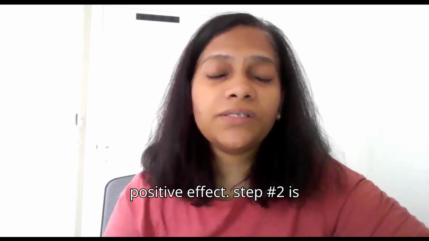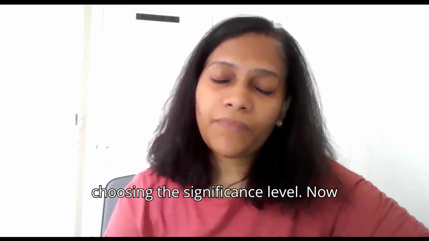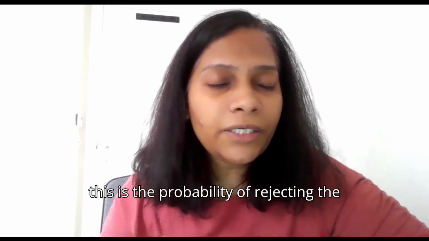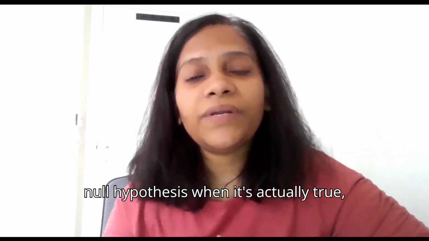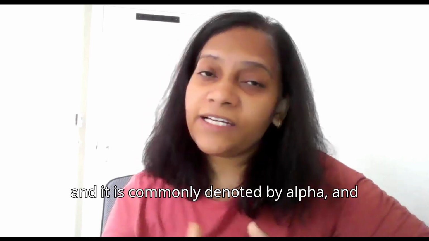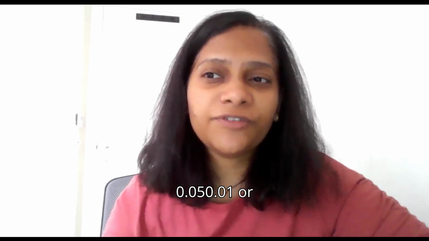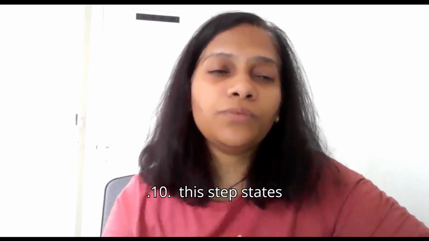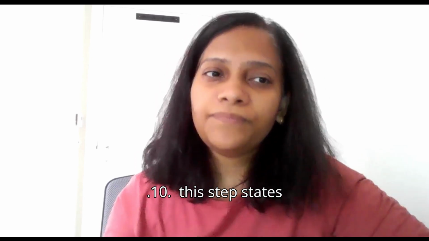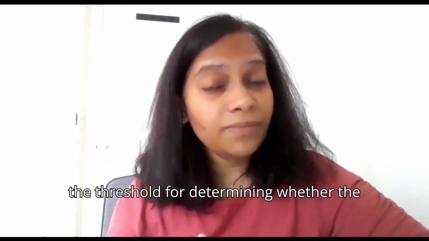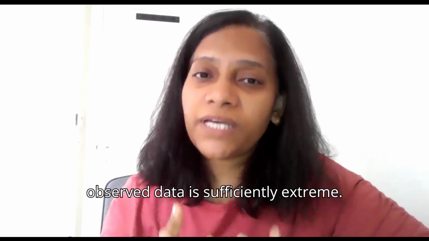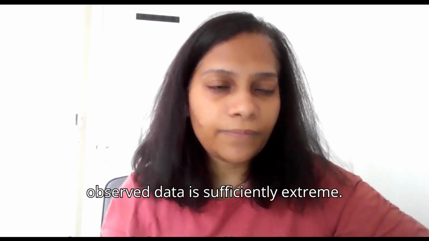Now, step number two is choosing the significance level. Now, this is the probability of rejecting the null hypothesis when it's actually true. And it is commonly denoted by alpha, and the typical values include 0.05, 0.01, or 0.10. Now, this step states the threshold for determining whether the observed data is sufficiently extreme.